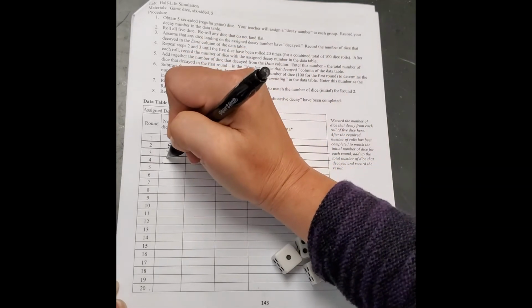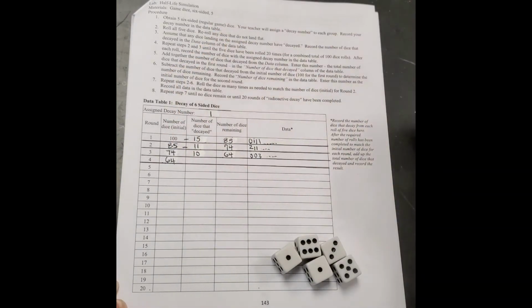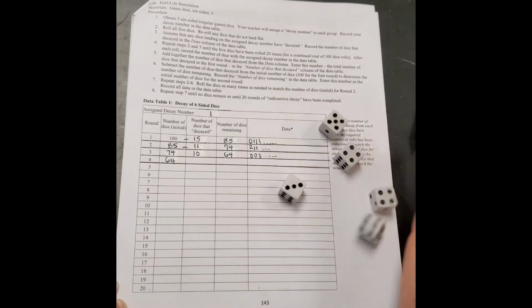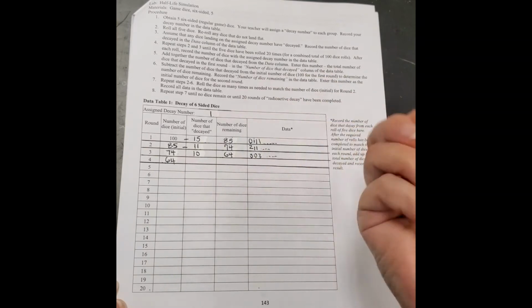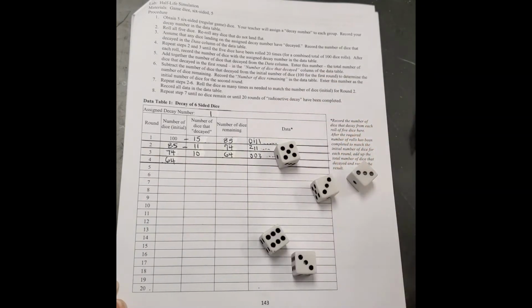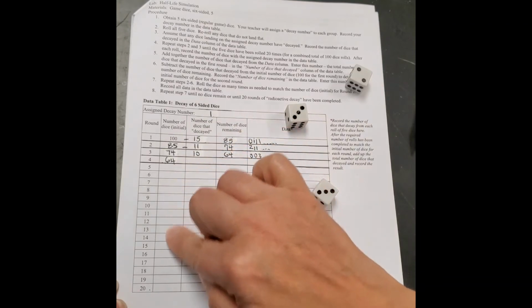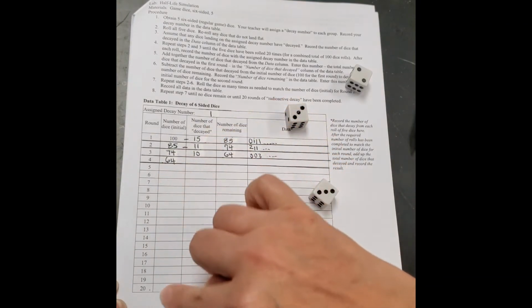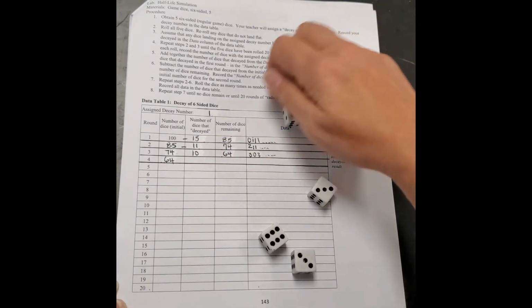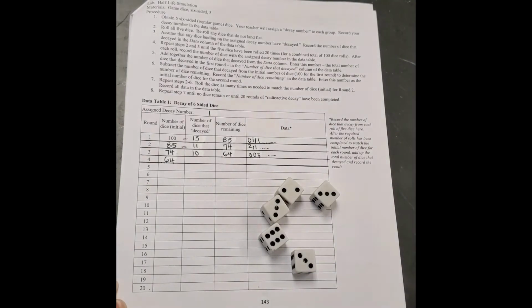64 remain. I now have to roll 64 dice in sets of 5. 5, 10, 15, 20, skip a few, 60. The last one I'm going to roll 4 to a total of 64. And you're going to keep doing this until I've done 20 rounds or until no dice remain.